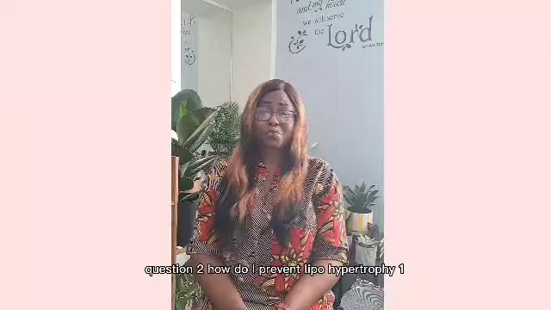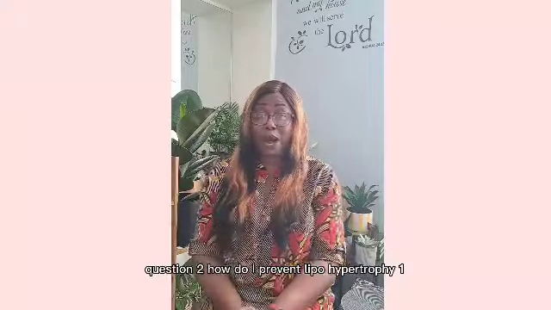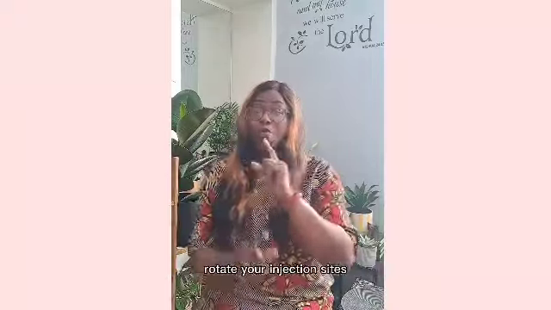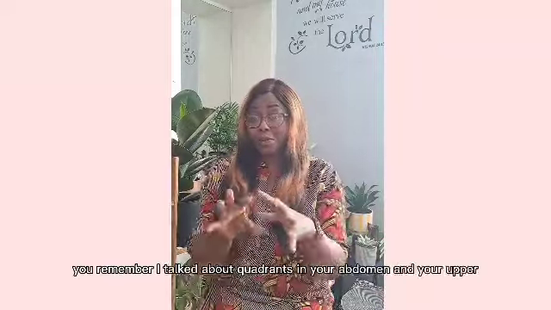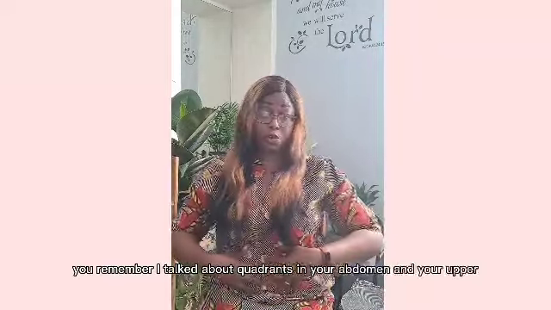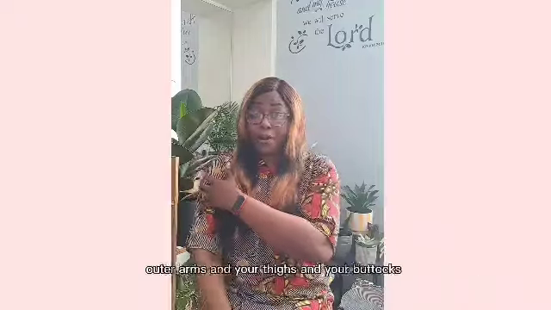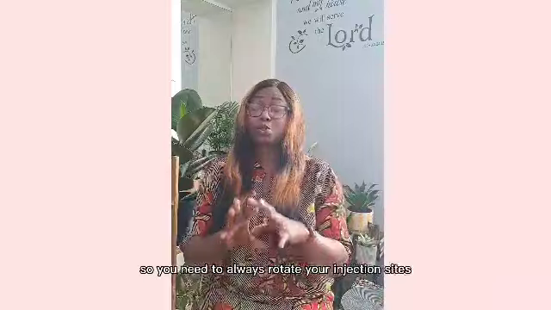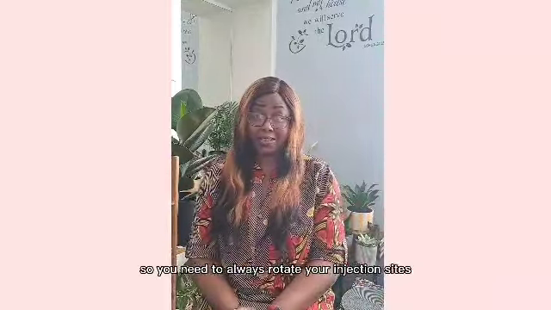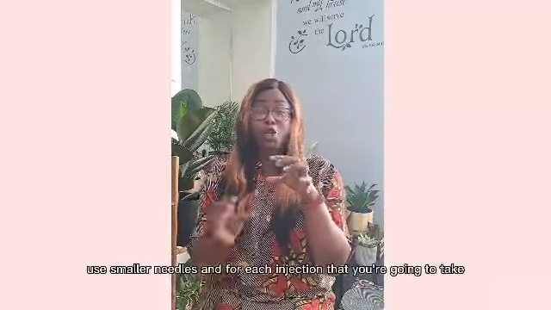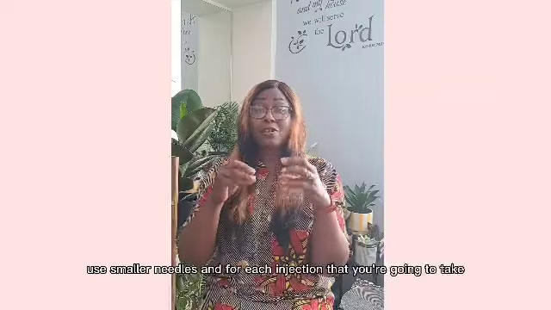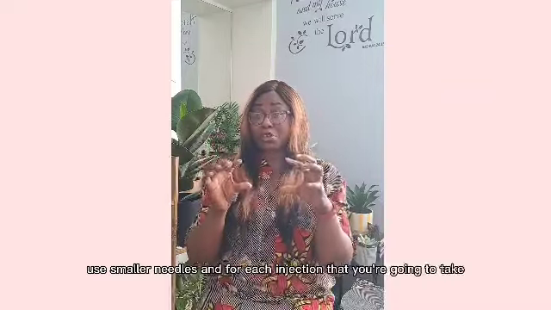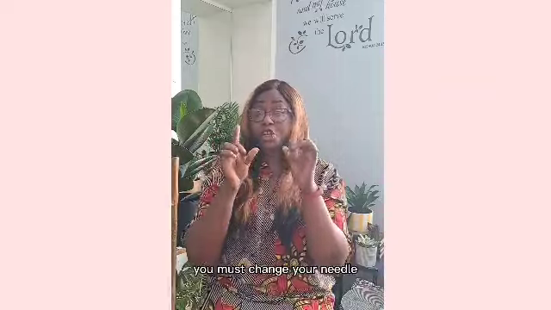Question 2, how do I prevent lipohypertrophy? 1, rotate your injection sites. You remember I talked about quadrants in your abdomen and your upper outer arms and your thighs and your buttocks. So you need to always rotate your injection sites. And number 2, use smaller needles, and for each injection that you're going to take, you must change your needle.